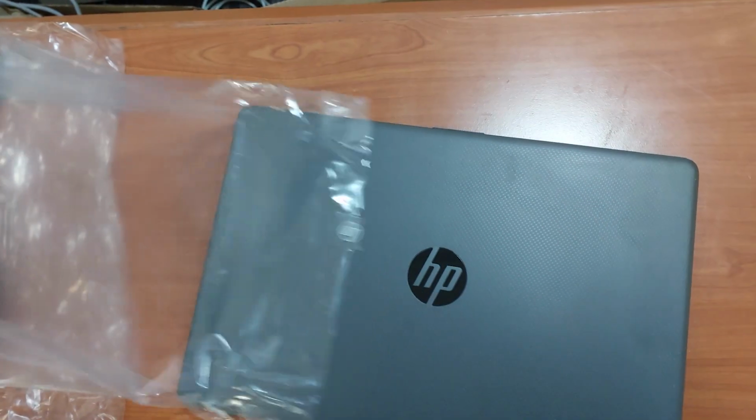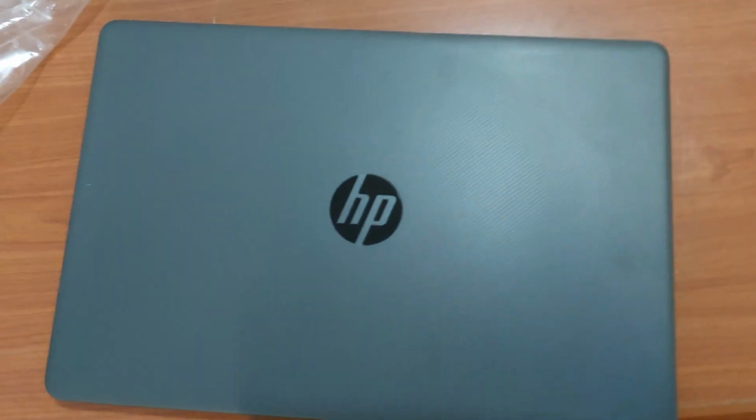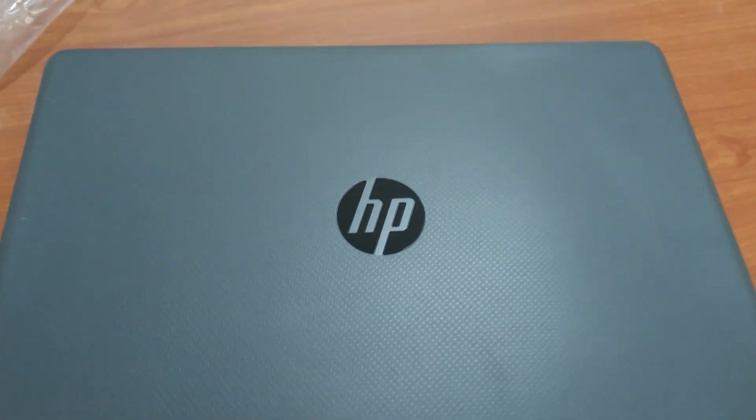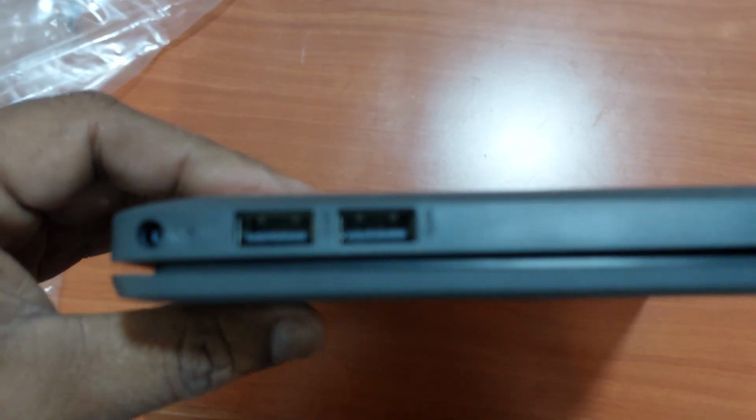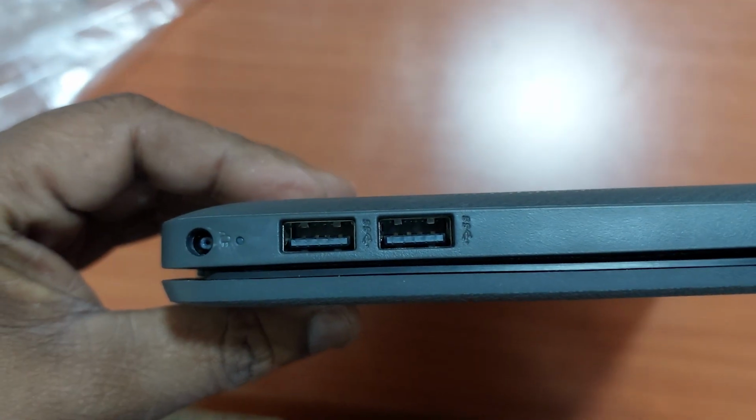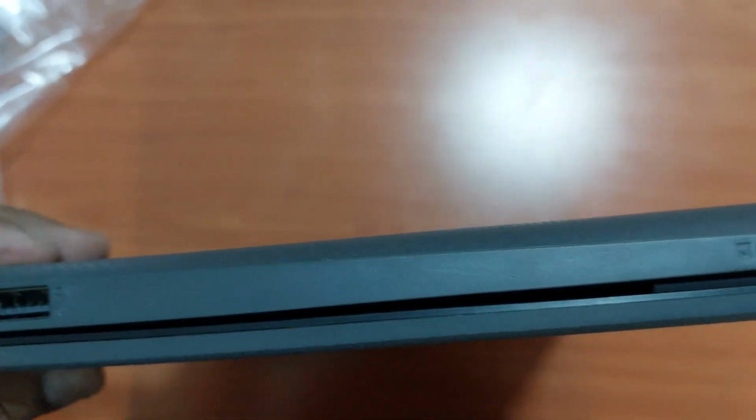It's a complete package with powerful Intel processor with fast memory and storage. Its surface is matte look, and beside you can see two USB 3 ports and the power supply, and there's one SD slot, and very slim and light.